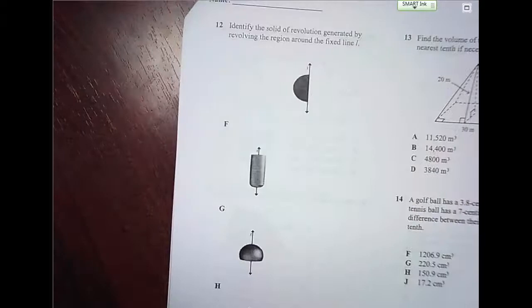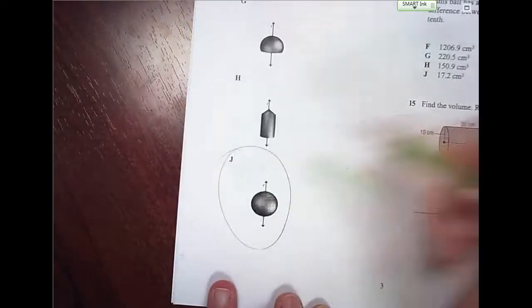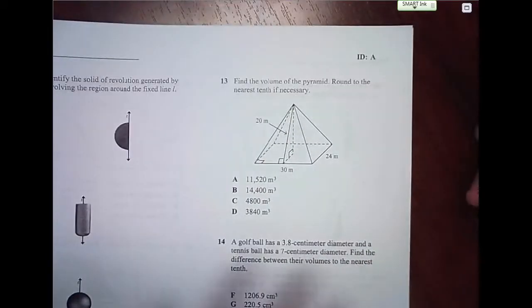Number 12, identify the solid of revolution generated by revolving the region around the line. So that's just, it looks like a half circle, so if you keep revolving it, it's going to be this sphere right here. Number 13, find the volume of the pyramid.